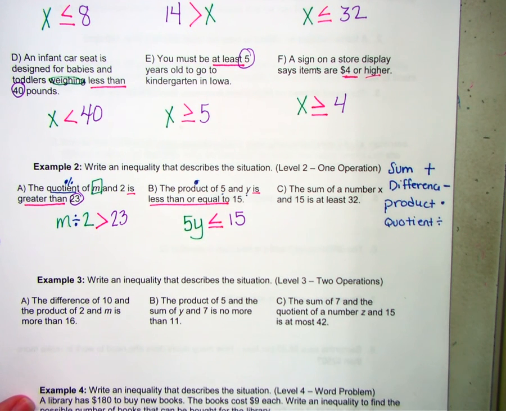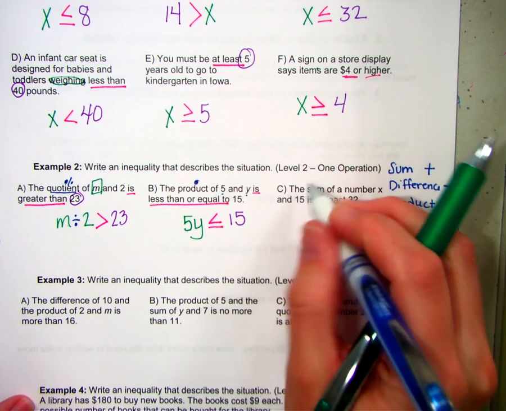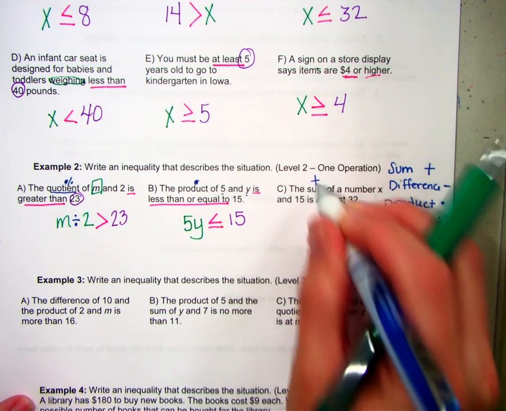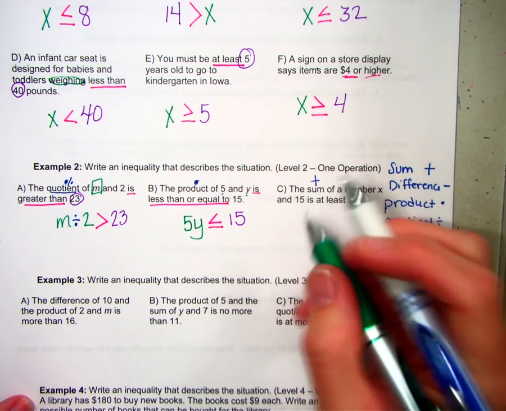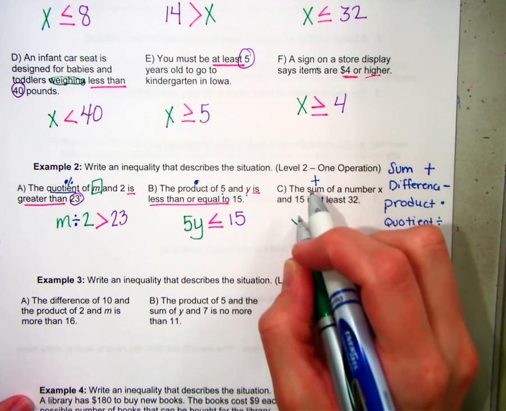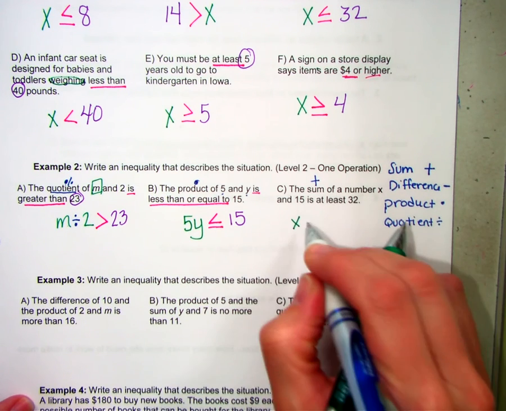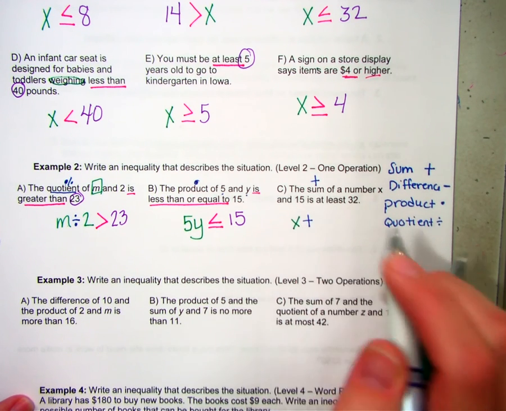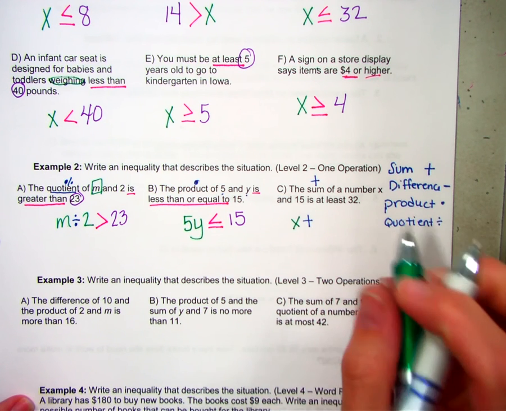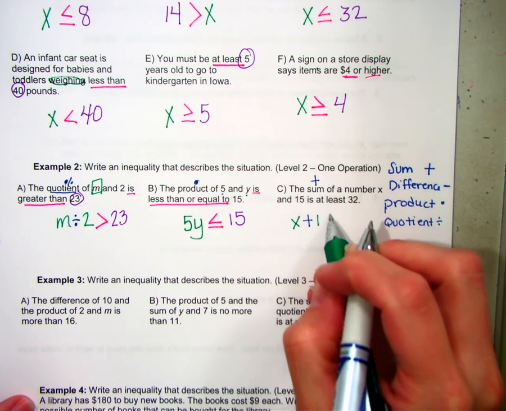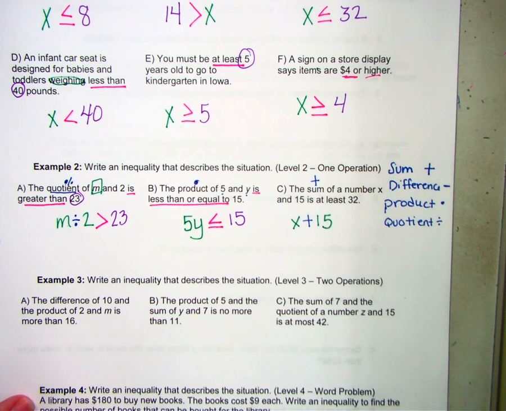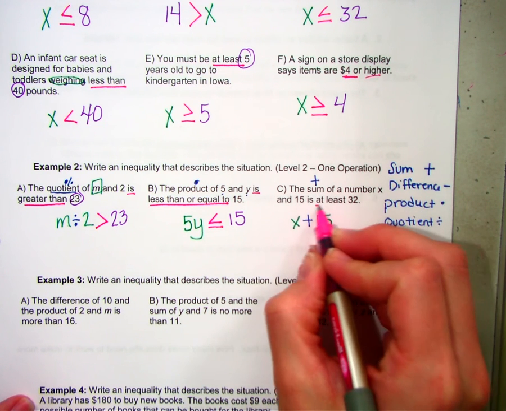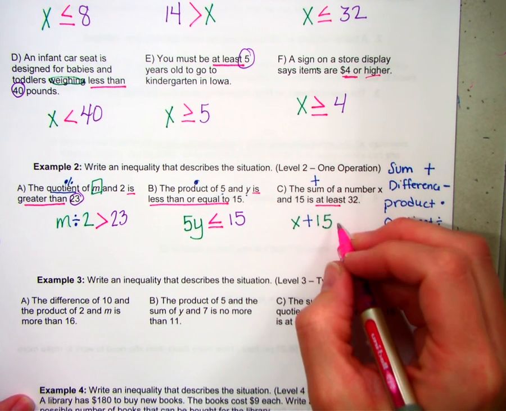Okay, last one. Our operation is going to be plus this time, and that plus sign is going to go in between x and 15. So it's going to be x, put in our operation, 15, and now we are ready for our symbol, at least 32.